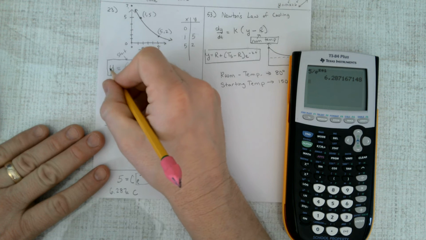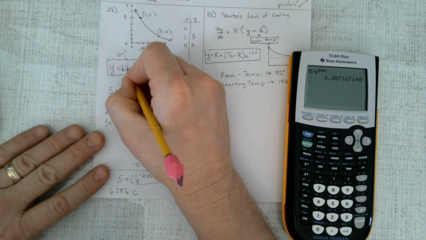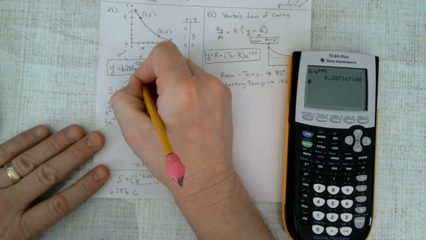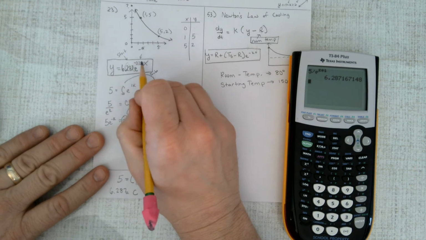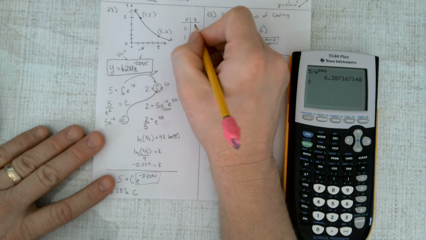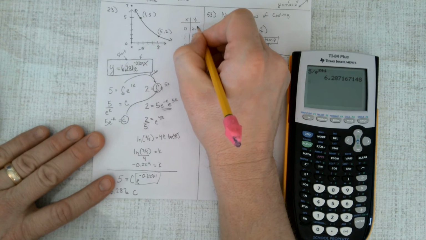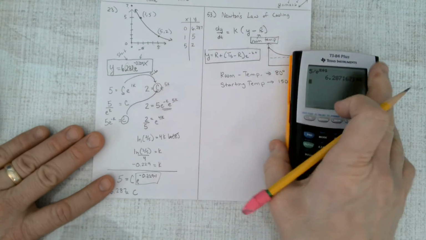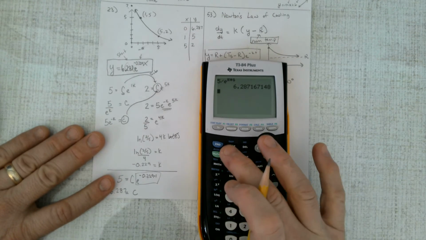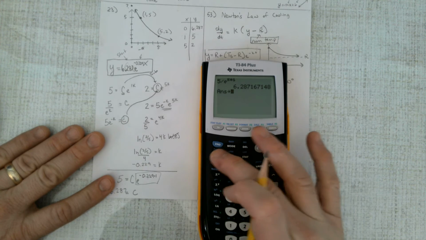All right, let's write this equation nice and neat. The equation is y is equal to 6.287 e raised to that exponent. Let me put this over here as a starting value, 6.287. And watch what I'm going to do now. I'm going to store that one. Might as well call it C.